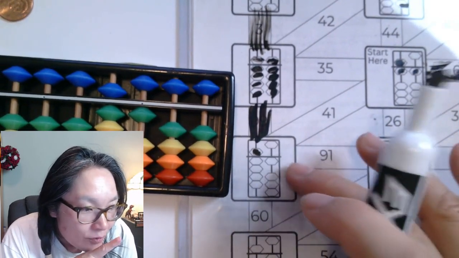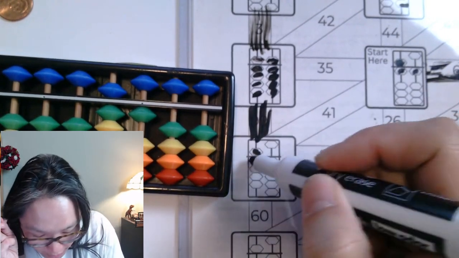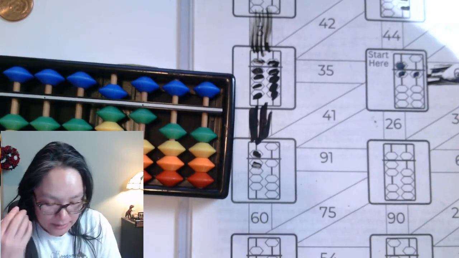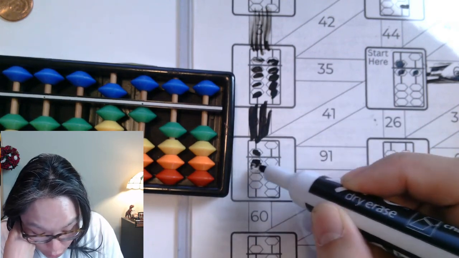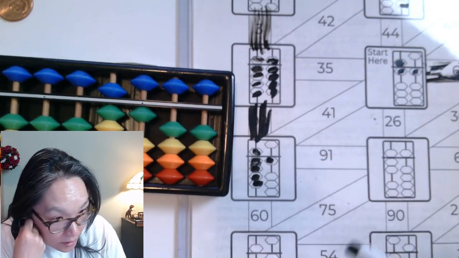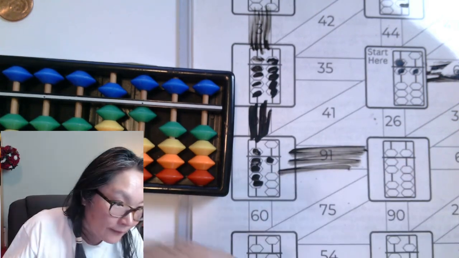The reason why I did that was so then the user colors it in, so they would check it off like this. Because you're watching me do it, it's different, but that was the idea, is that the user does it. So I have 5, 6, 7, 8, 9, and then I have 1, so then we have 9. That's the reason why it's blank.